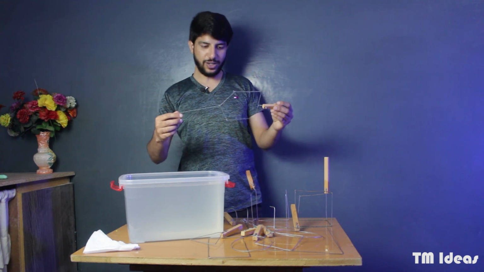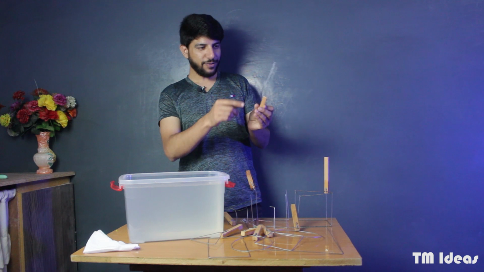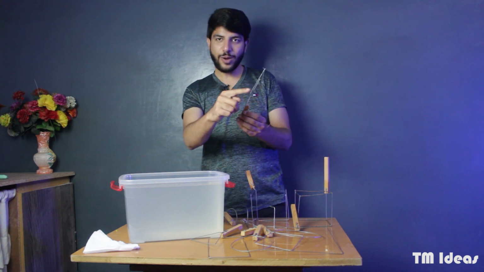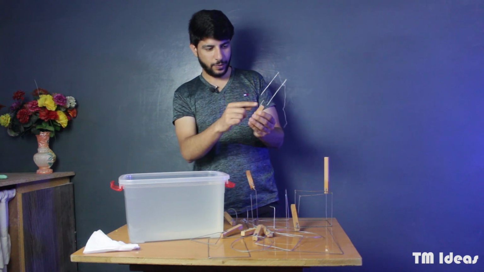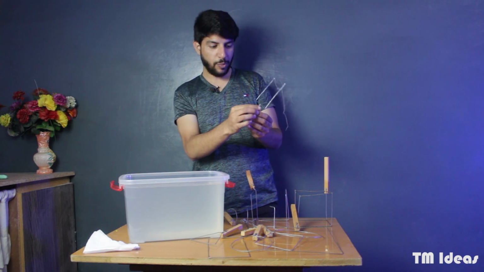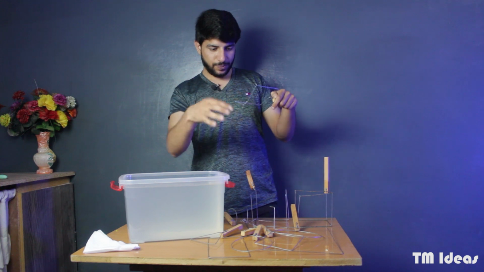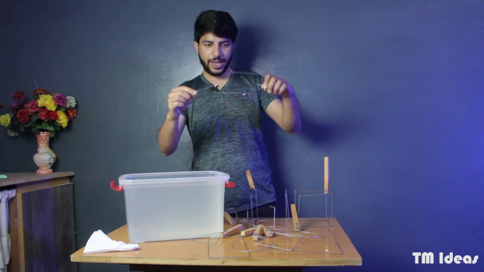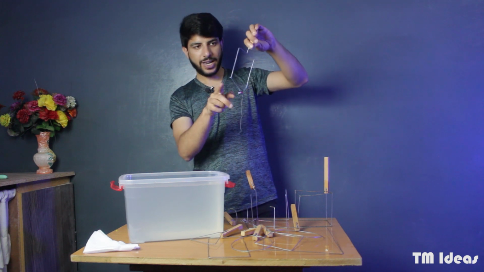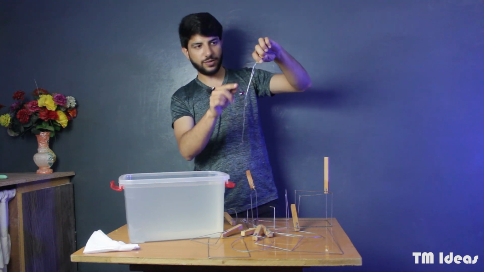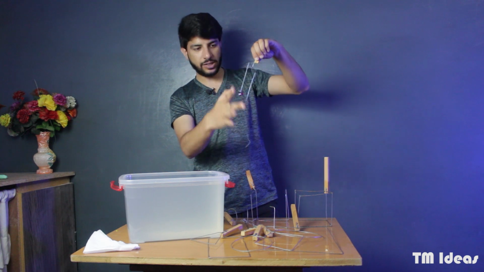This is a bubble wand, and what I have here is a wire mesh, a piece of wire, being made like this. I have a piece of thread here joining those two points, and all of those points are actively linked with this handle.